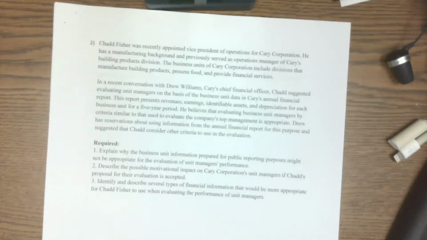When you look at just the bottom line of a unit, you may have given a manager a turnaround situation and they're doing a great job, but they haven't been able to turn around yet. Or when you get into your strategy, one of the ways of doing it is called the Boston Consulting Group matrix.